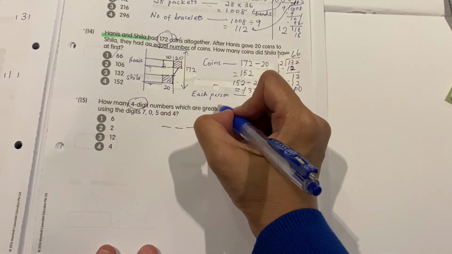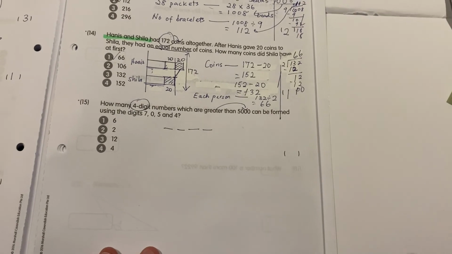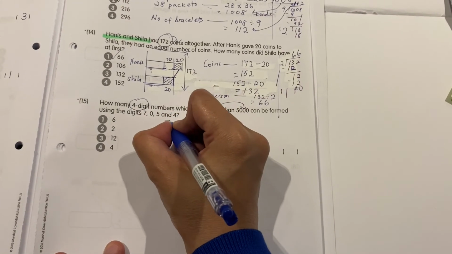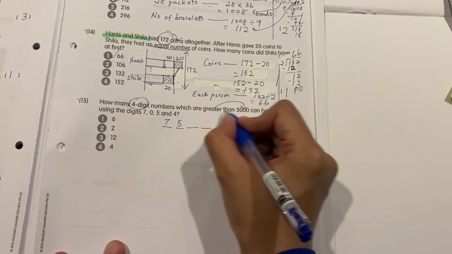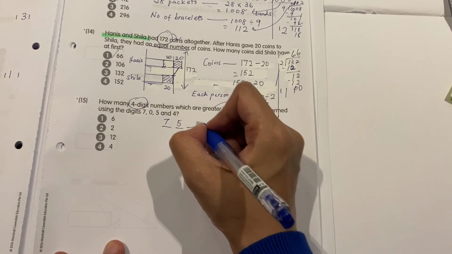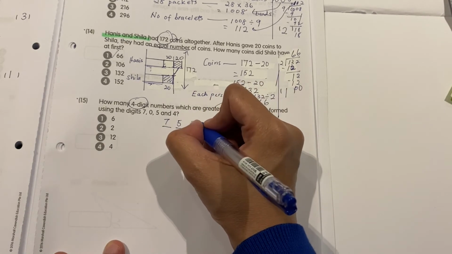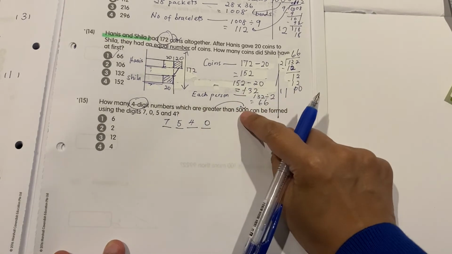Another condition, it must be greater than 5,000. Now, if it's greater than 5,000, you have to pick, the greatest will be 7 already, right? So 7, 5. Now they didn't say whether it's even or odd, so it doesn't matter. So 7, 5, then 4 and 0. So that's one greater than 5,000.